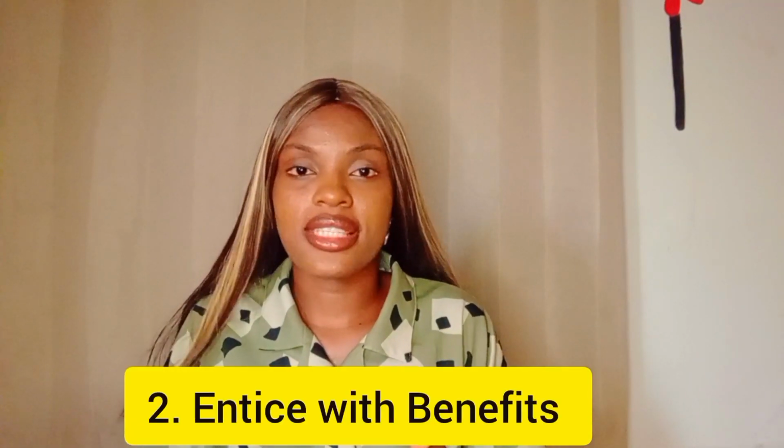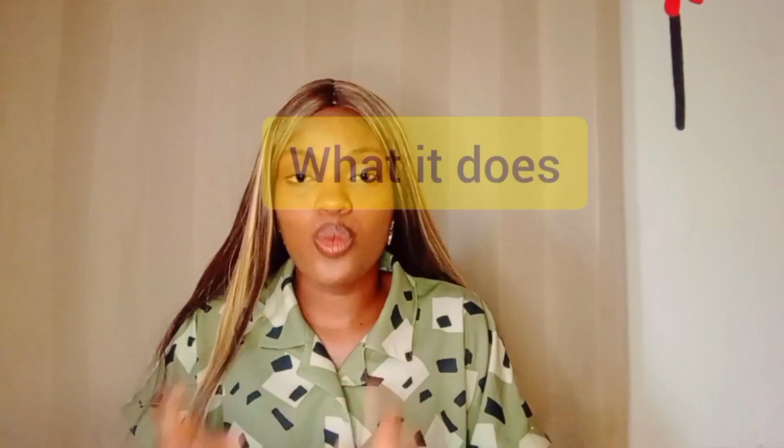The second point is entice with benefits. Enticing with benefits entails you communicating the benefit of your product, or what your product is going to do for your prospect. Communicate it in clear terms to them. Benefits are different from features. Feature is what it is. Benefit is what it does.